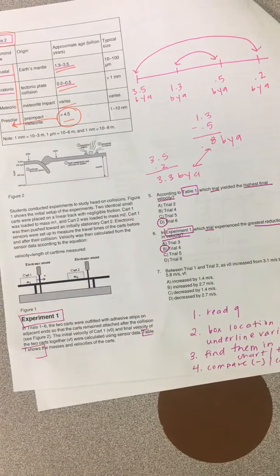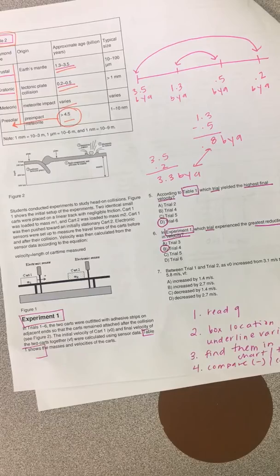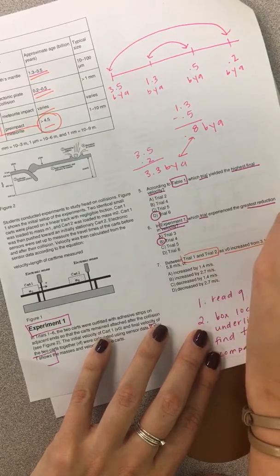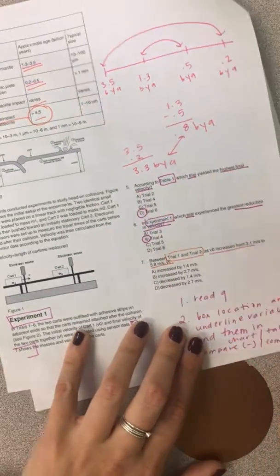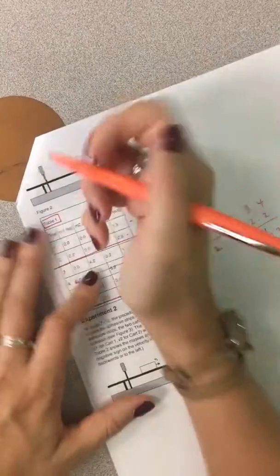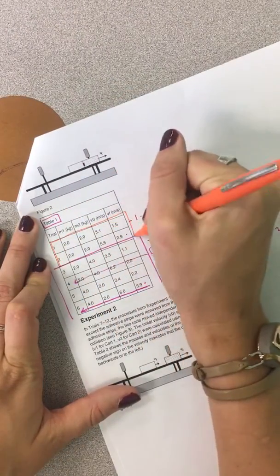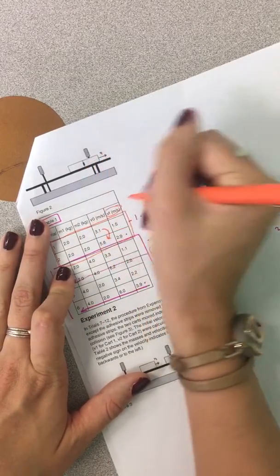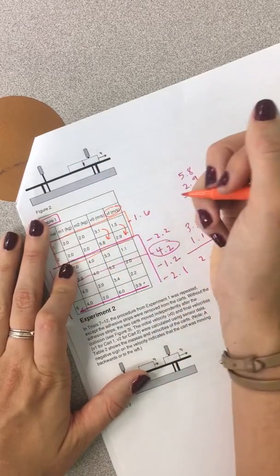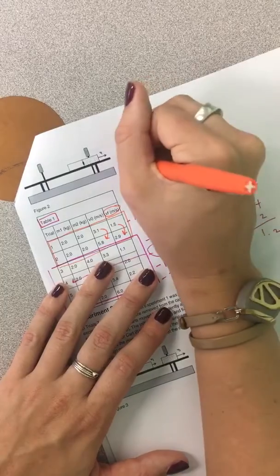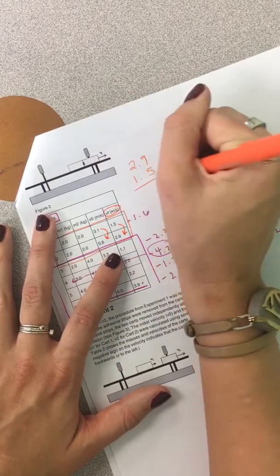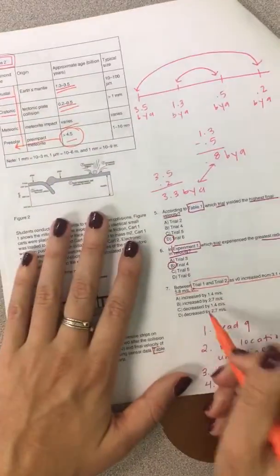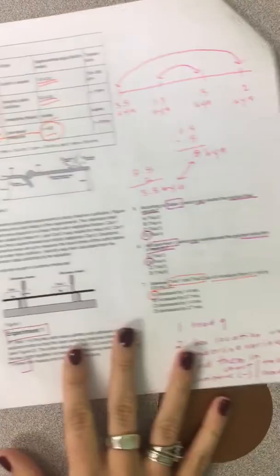Number 7. Between trial 1 and trial 2, as V naught increased from 3.1 to 5.8, what did VF do? Okay, so I'm going to go to trial 1 and 2. This is where I'm looking. As this went from 3.1 to 5.8, and then we look at VF. So 1.5 to 2.9, it increased by what? 2.9, 1.5. It increased by 1.4. And let's see, this increased by 1.4. The answer to 7 is A.